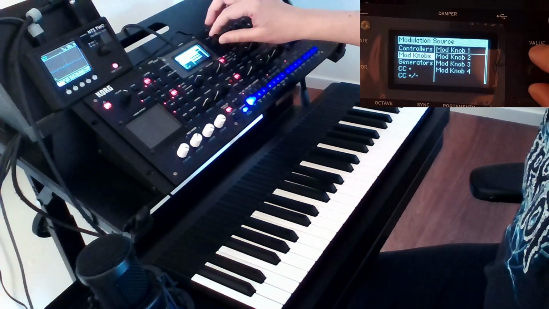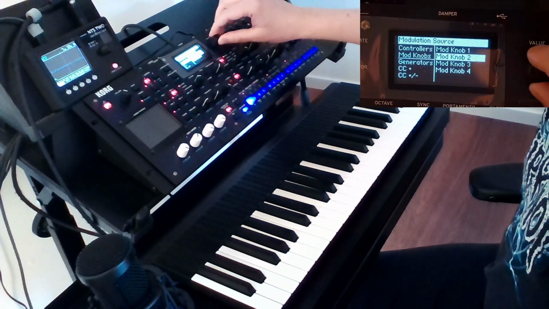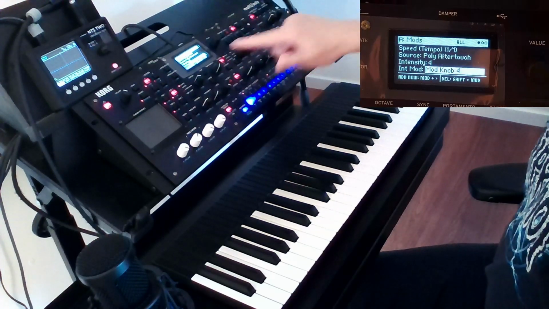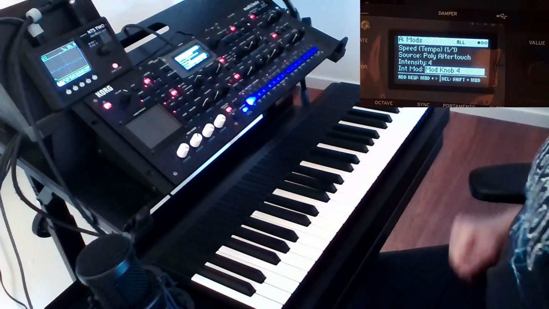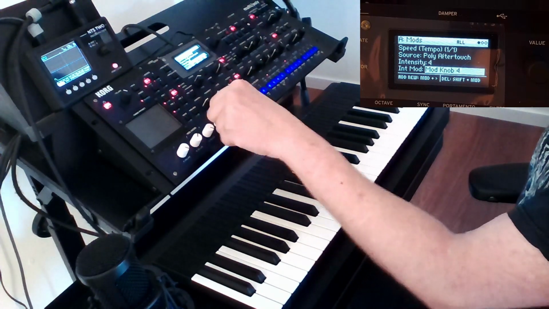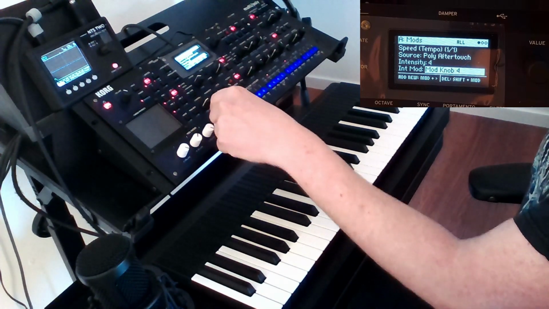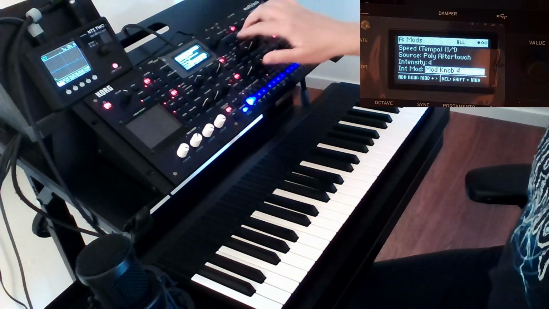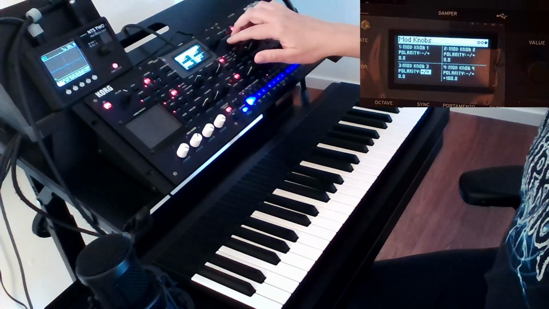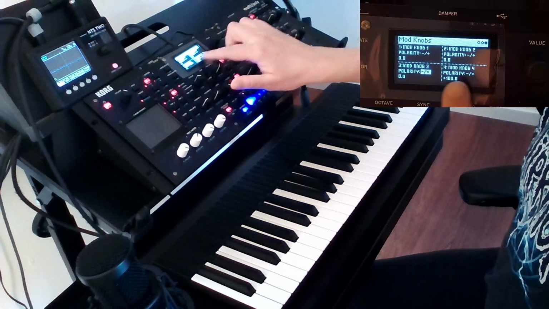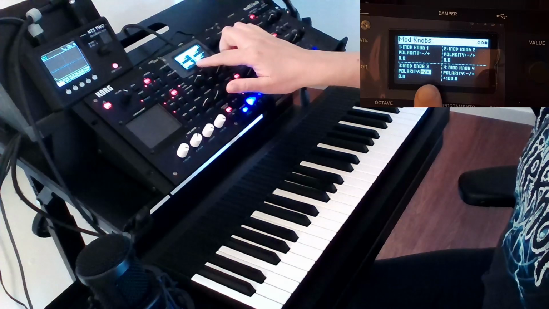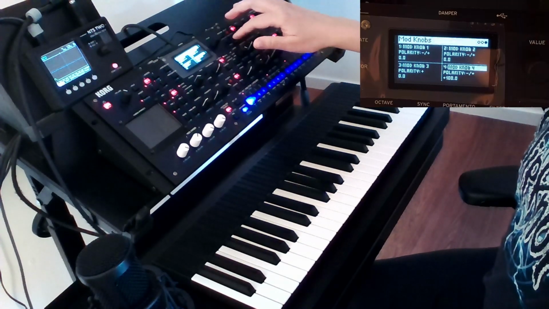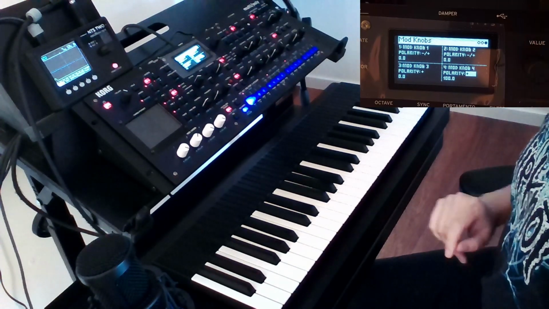So let's go to mod knobs, mod knob 4. As you can see, it's int mod here. So that means if we turn it to the left it will be off, and when we turn it to the right it will be on. And then we want to put the controls here to the plus. Let's do that for both of these.